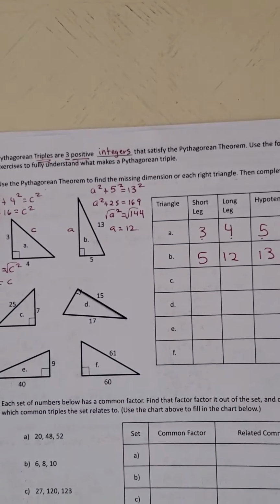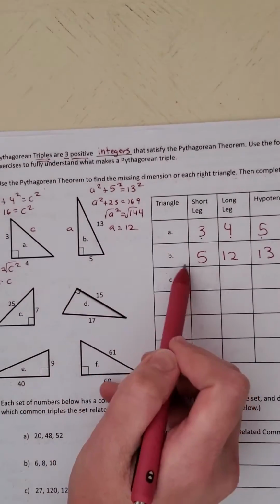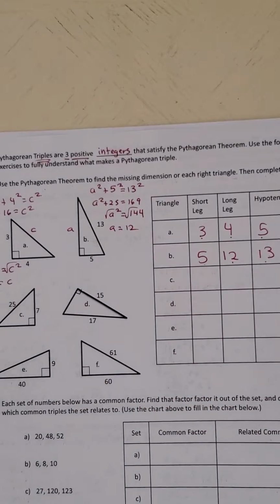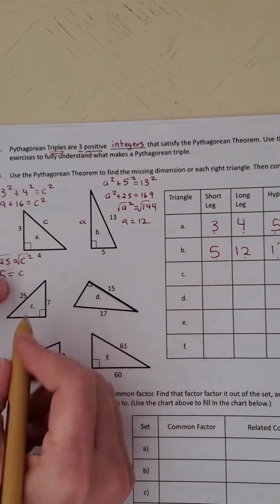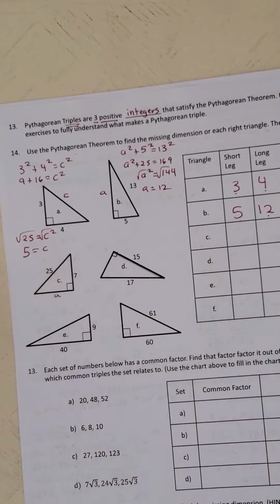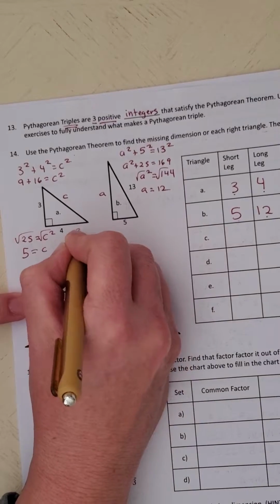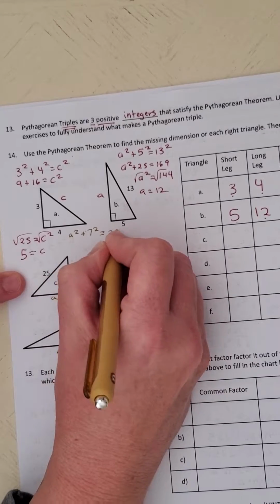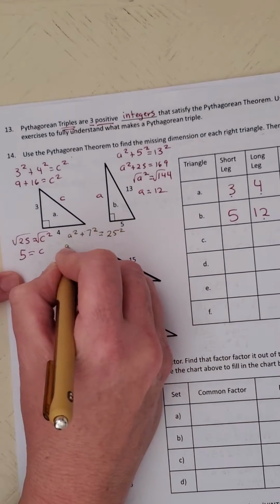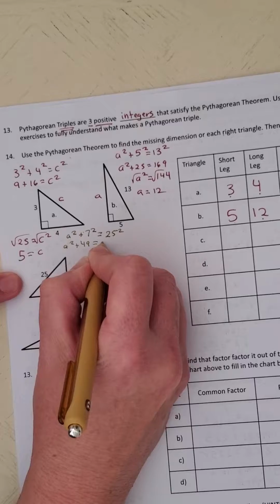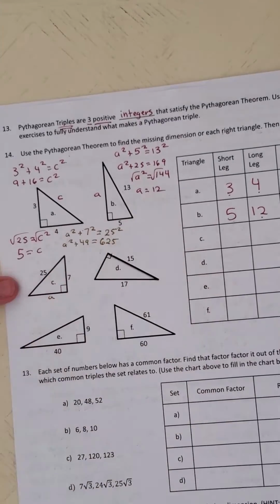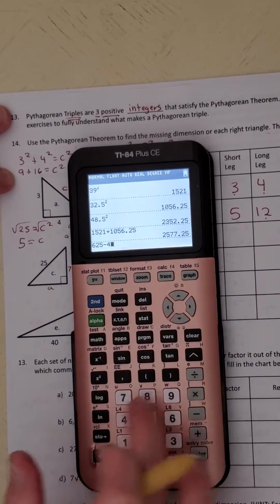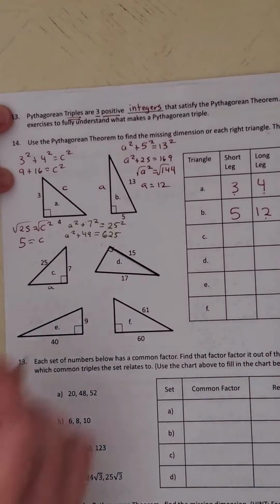Again, this is a Pythagorean triple because it satisfies the Pythagorean theorem, and these are all integer values.